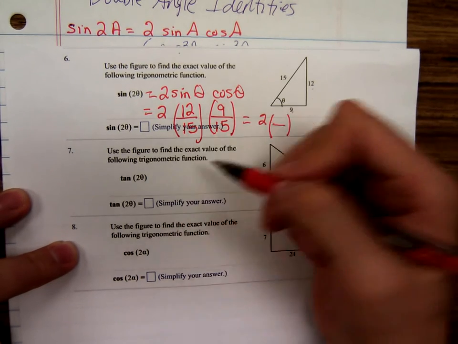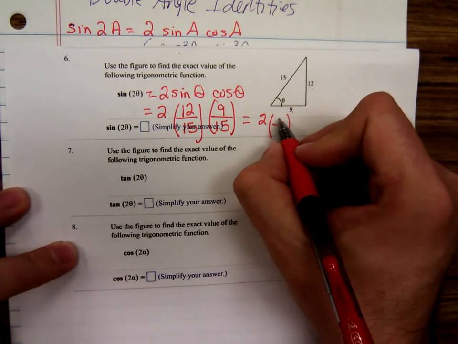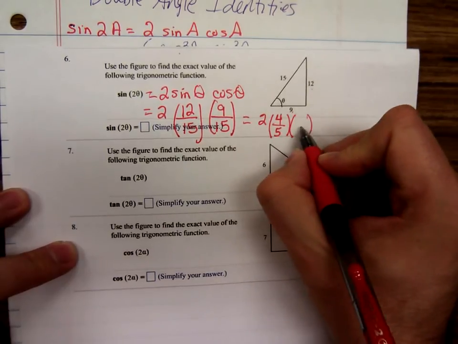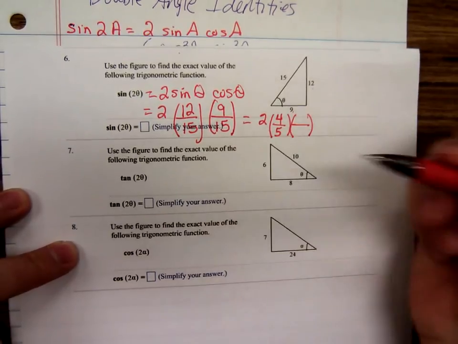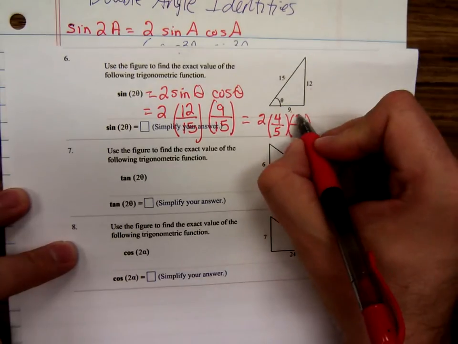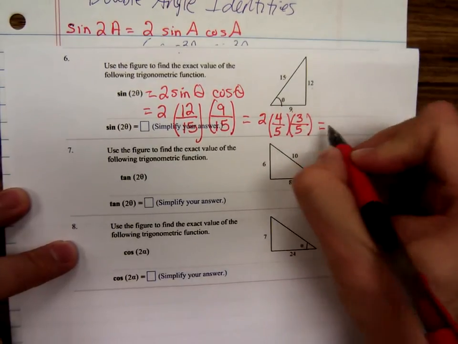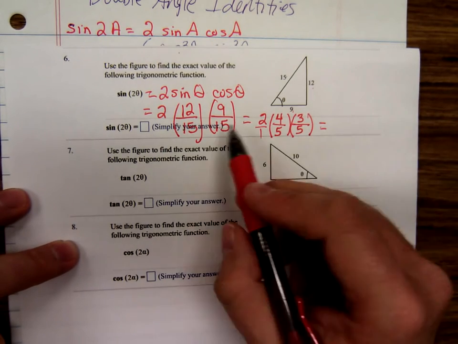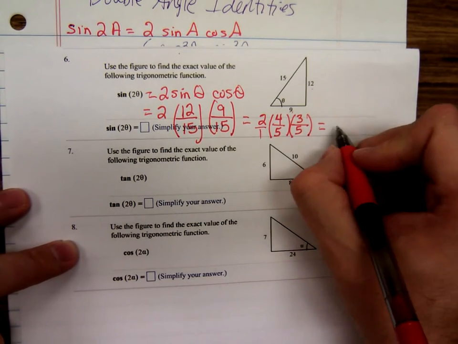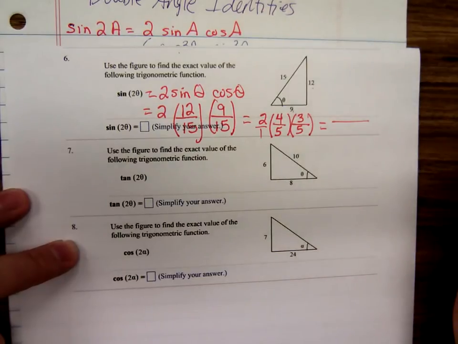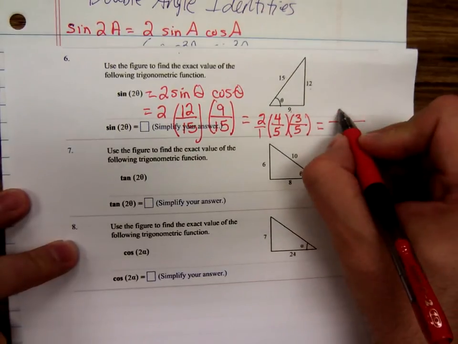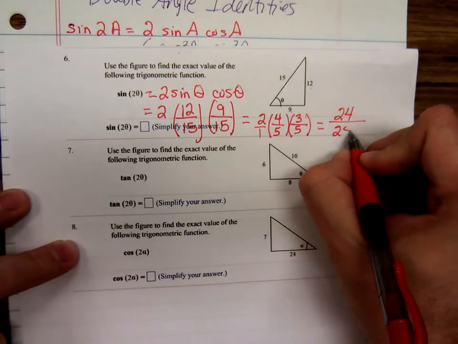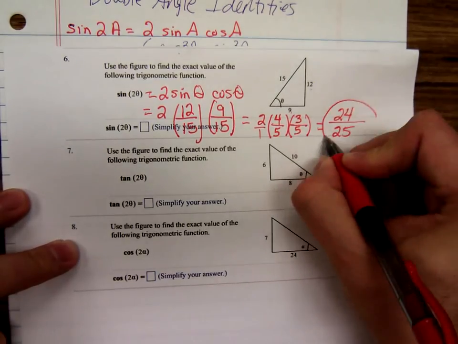I could divide above and below by 3 to get 4 over 5. What about the 9 over 15? I could divide those by 3, 3 over 5. And then thinking of that 2 as 2 over 1, just multiplying straight across, 2 times 4 times 3, is that going to be 24 over 25?